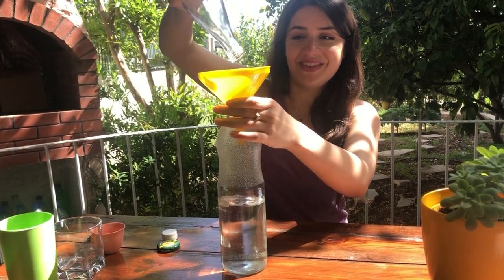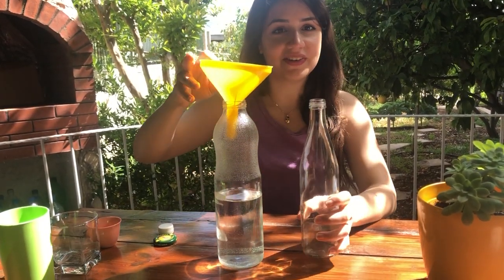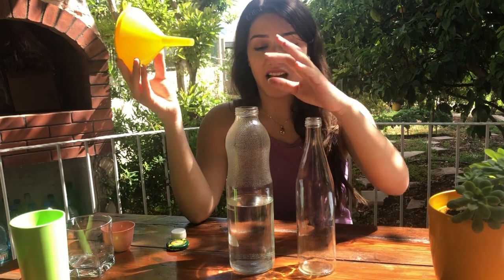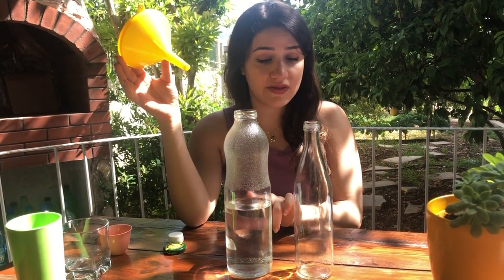So if you see over here, this is a great example that this bottle holds a bigger capacity, much bigger, even twice as much as this one, although they're almost the same height, but because this one's fatter, it's got a bigger capacity. Okay, so we talked about the capacity of the bottle.